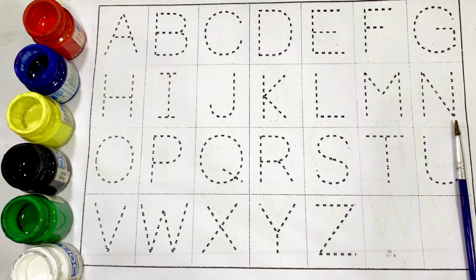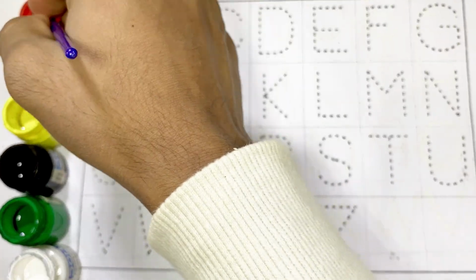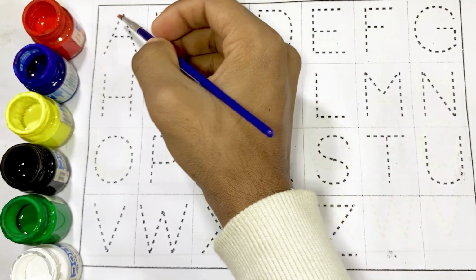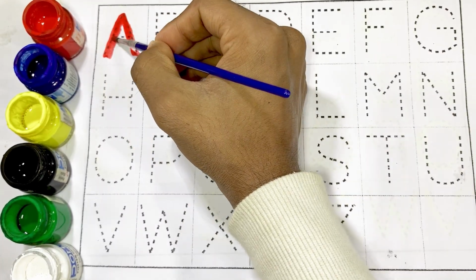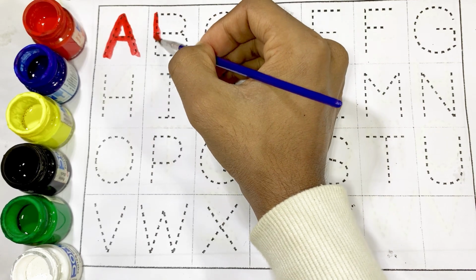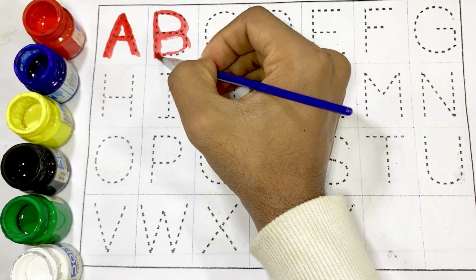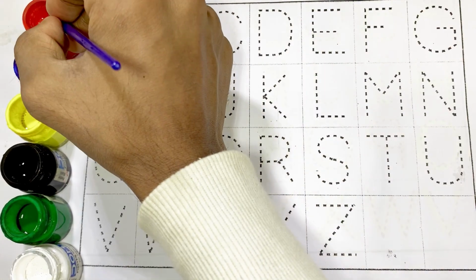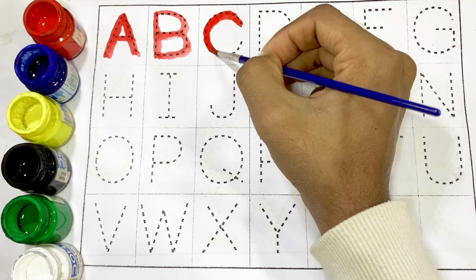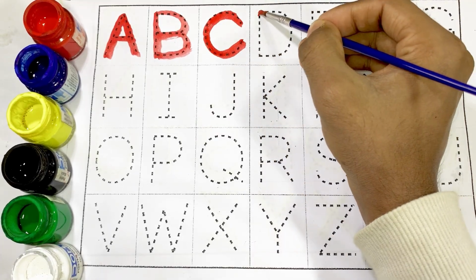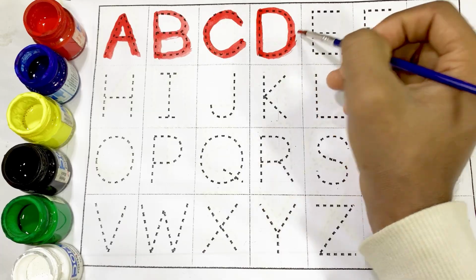Kids, now I draw alphabets. And first we draw A and use red color. This is A. A for apple. This is B. B for ball. This is C. C for cat. This is D. D for dog.